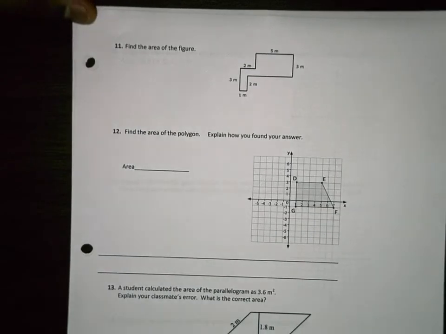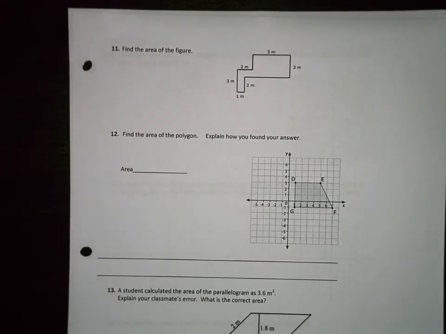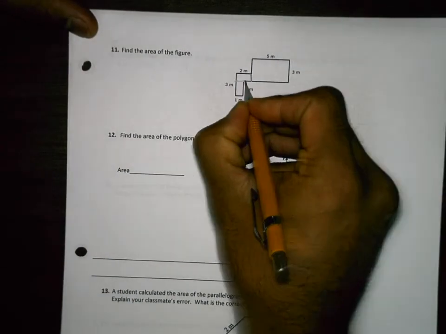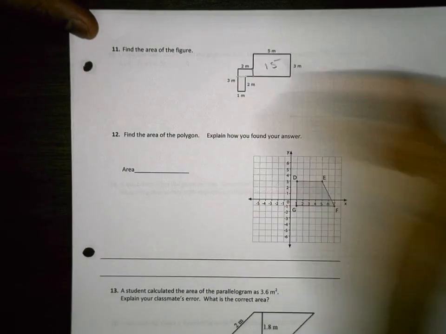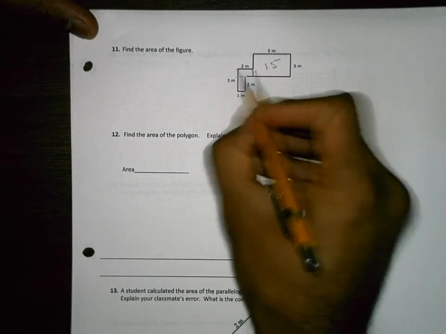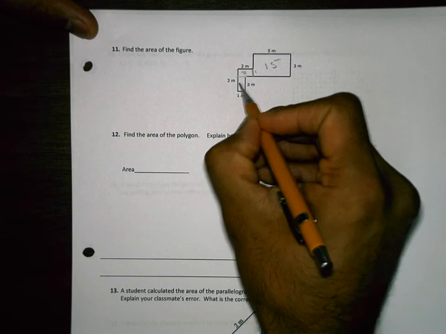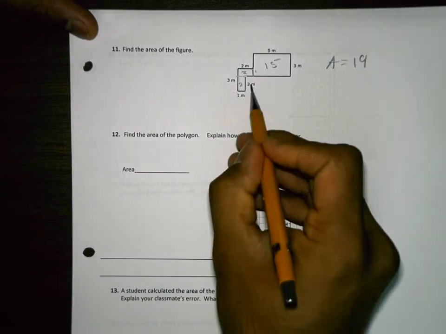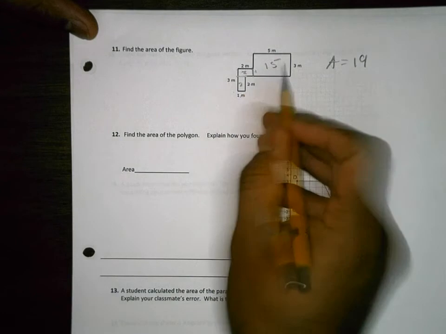Okay. Find the area of the figure. So this is where you have to cut it up. So I'll go right there and right there. So the area of this one is 15. Now be careful. This is a 2. This whole thing is 3. This is 1. So this is a 2 by 1. So that's a 2. And that's a 2 by 1. So the area is 19. Okay, 2 by 1 and 1 by 2, and you add all those together.